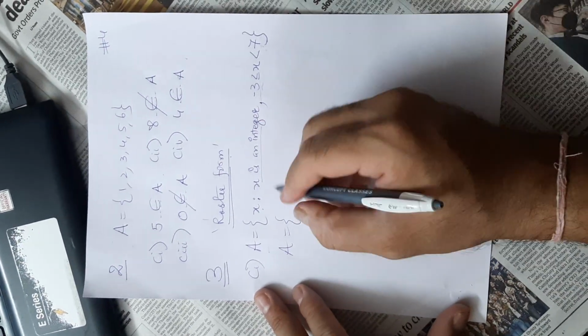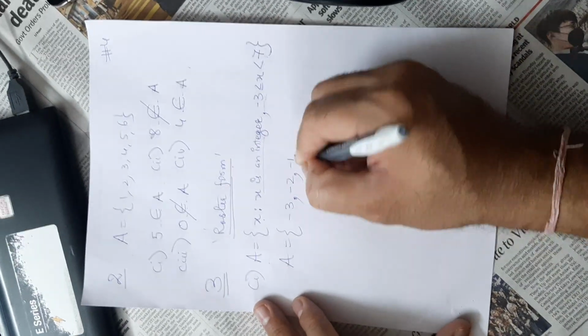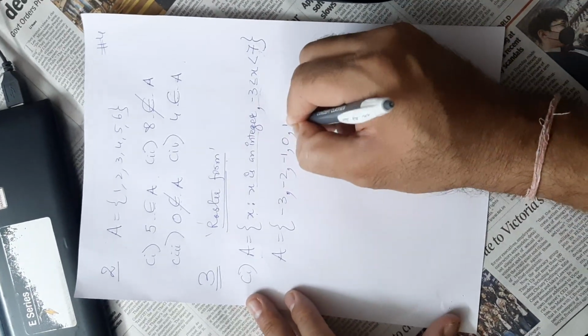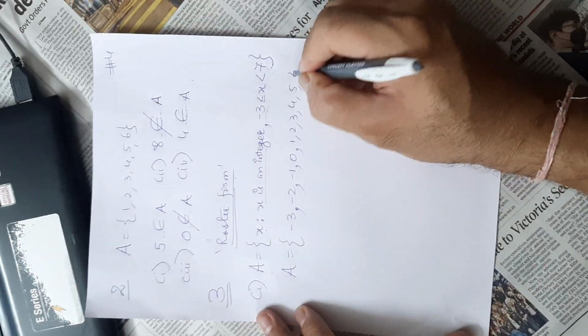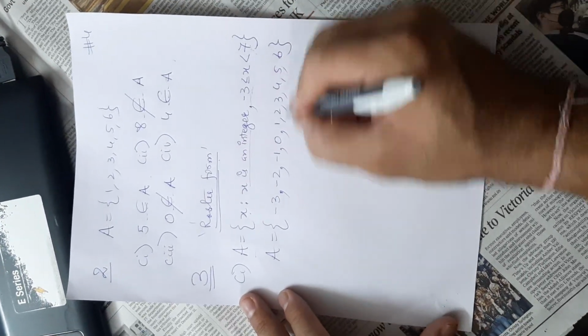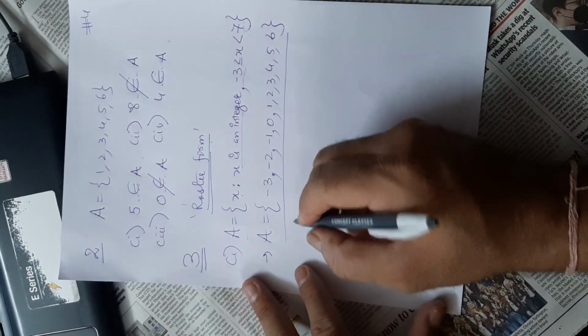So here the first integer is -3, then -2, then -1, then 0, 1, 2, 3, 4, 5 and 6. Less than 7, so up to 6. So this is by roster form or by listing method.